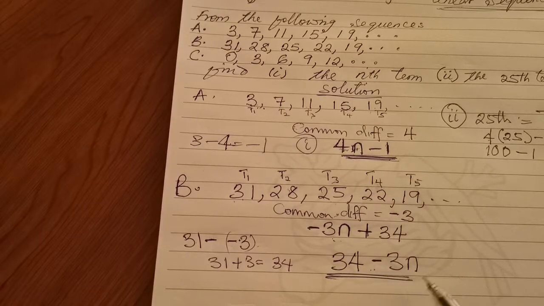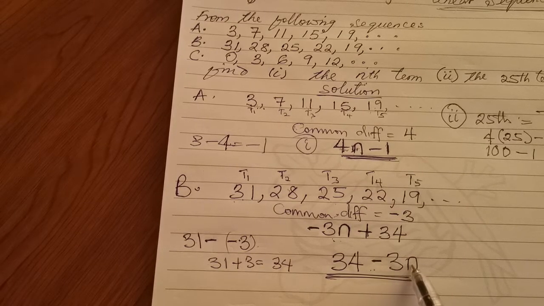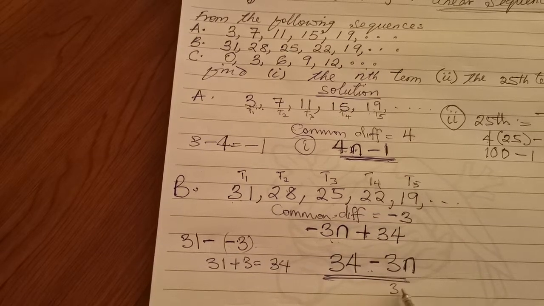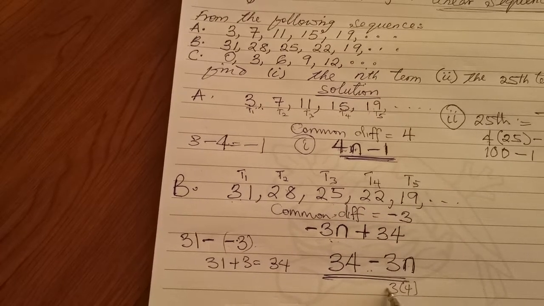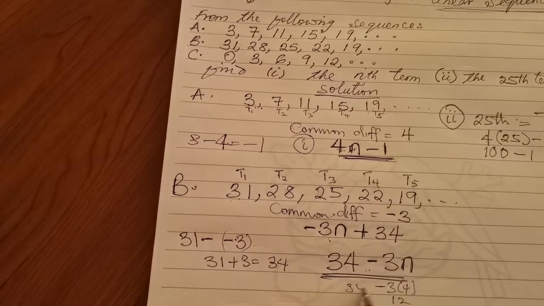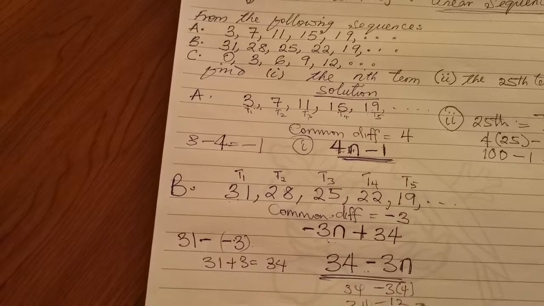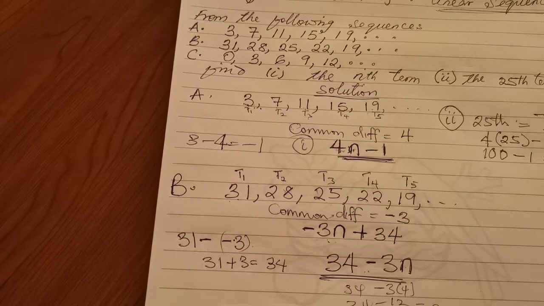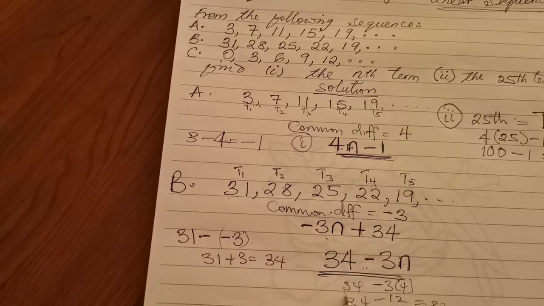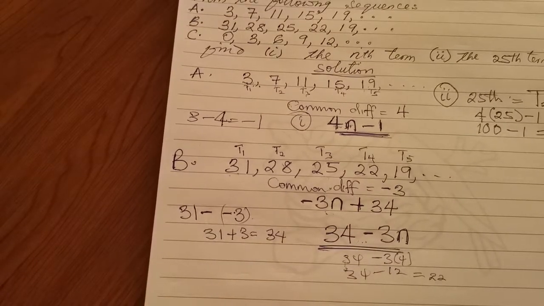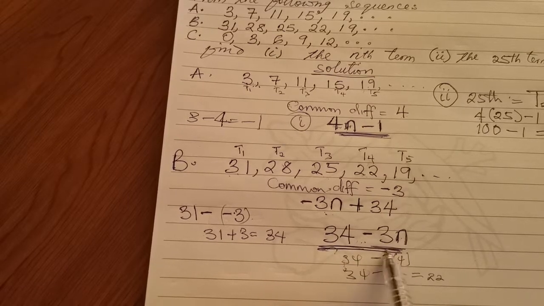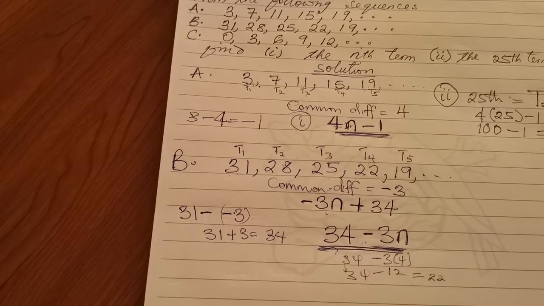What I have to do is to substitute my 4 for n. 3 times 4 gives me 12, and 34 minus 12 gives 22. See, the fourth term is 22. So this is how we can check our result. So the nth term is 34 minus 3n.